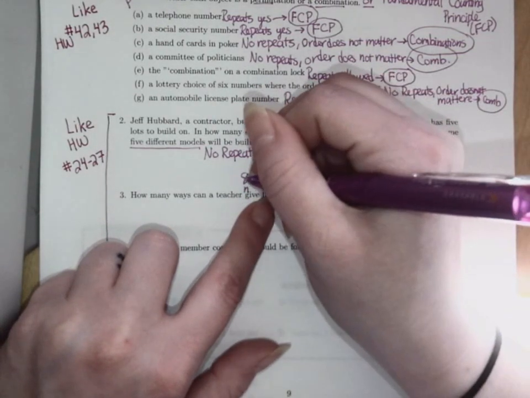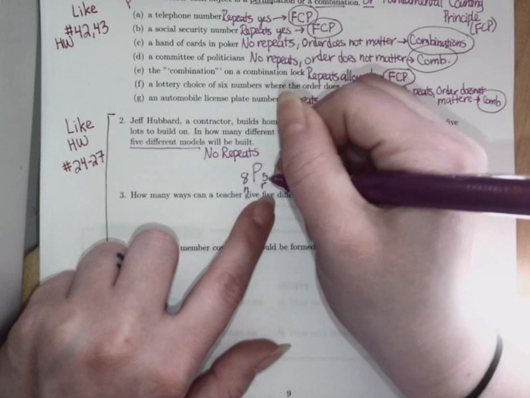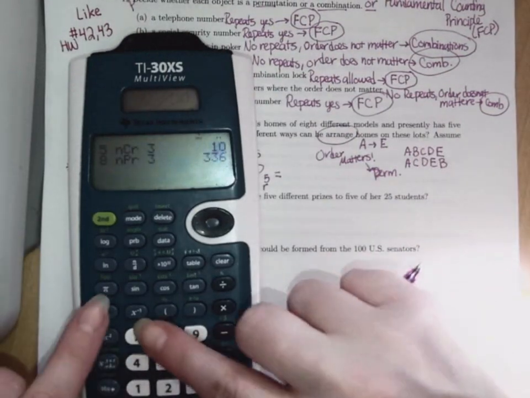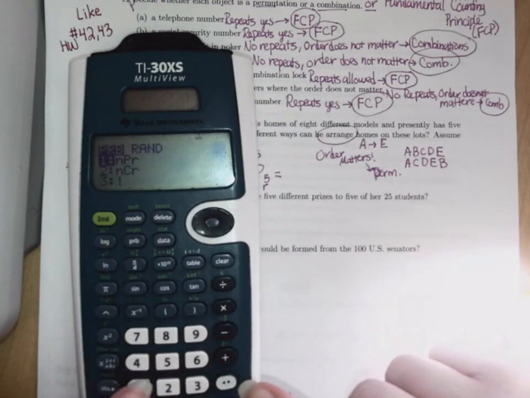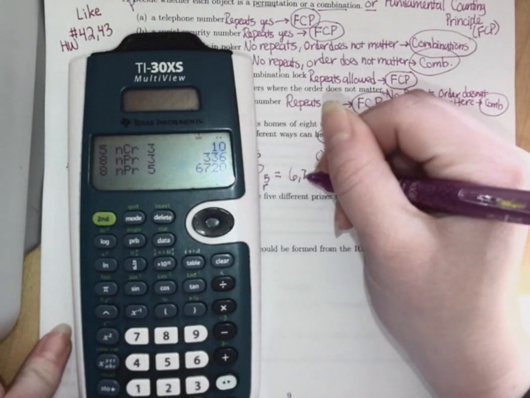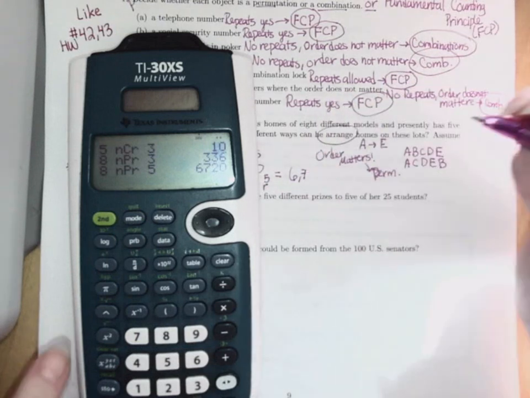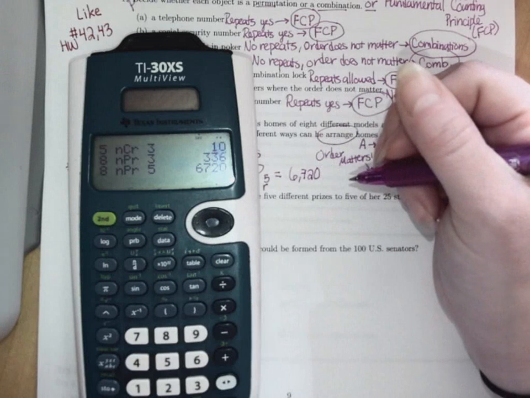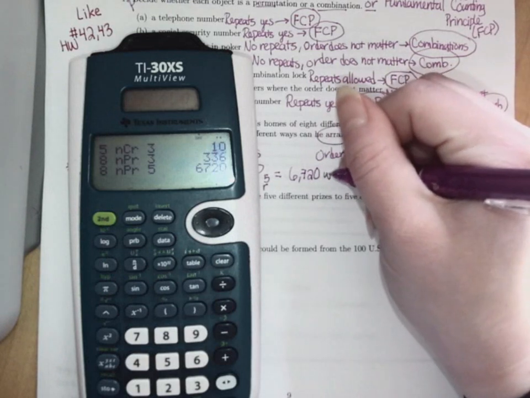So this is going to be 8 permutation 5. So to get that in the calculator, I have 8 permutation 5. That is 6,720 different ways.